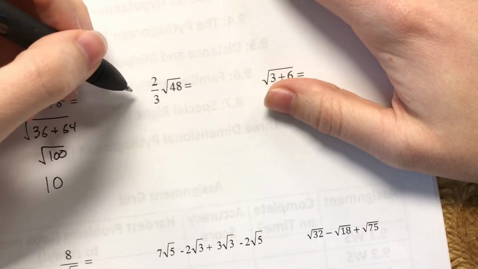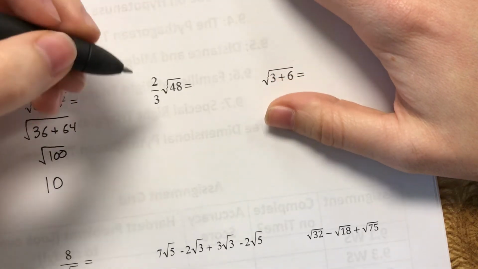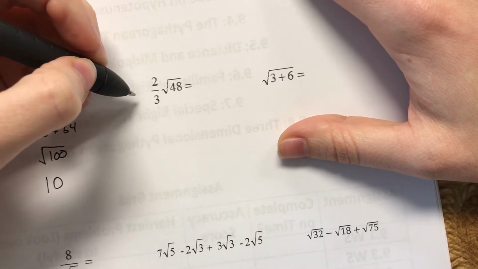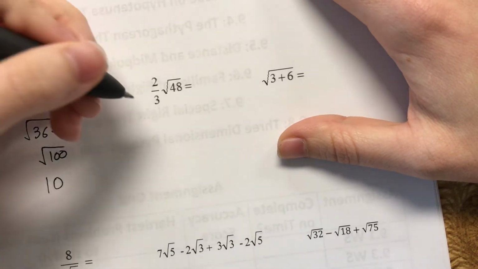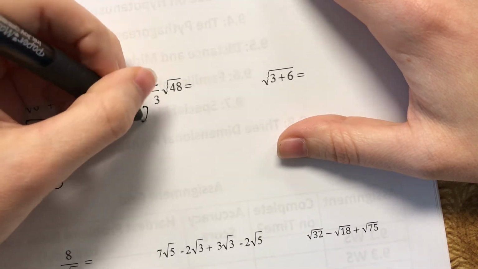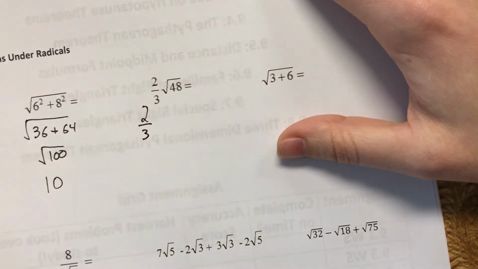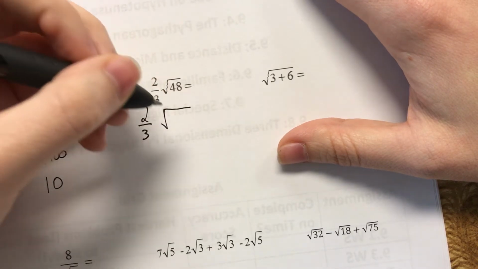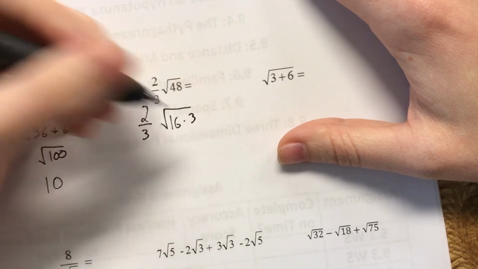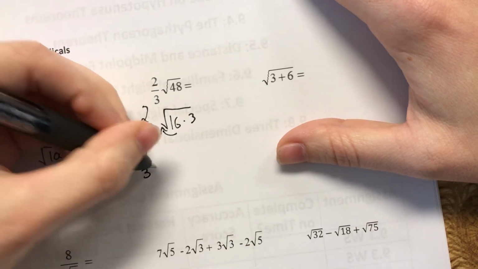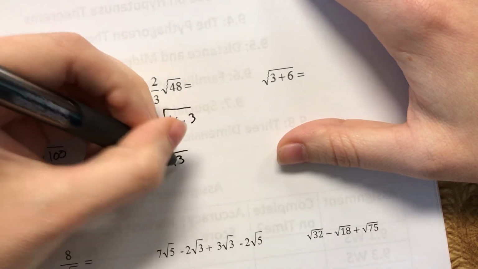So 10 is going to be the answer to that. Over here, we've got 2/3 square root of 48. And some people freak out when they see a fraction, but a fraction is just another type of coefficient, it's another type of number. So for us, when we see 2/3, we're going to put that on the outside, just like we did with our other coefficient before this. So 2/3 square root of 48 is going to be 2/3 times, we already did the square root of 48, it's 16 times 3. So we pull out the 16, it turns into a 4. So 2/3 times 4 square roots of 3.